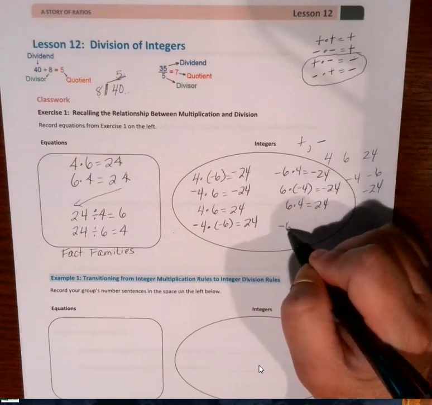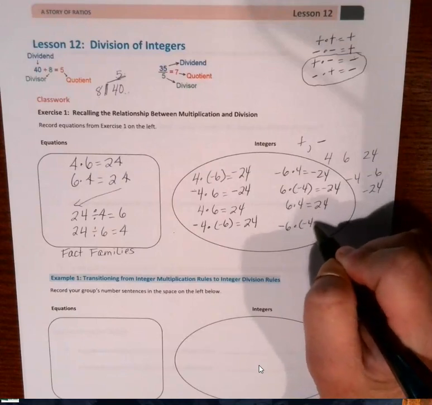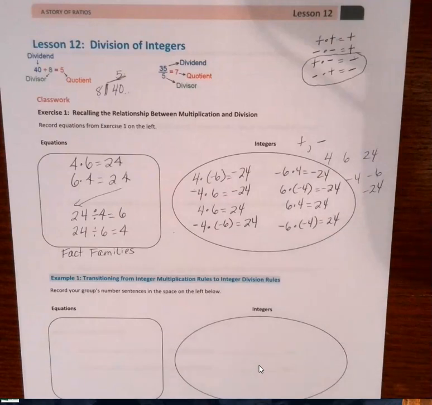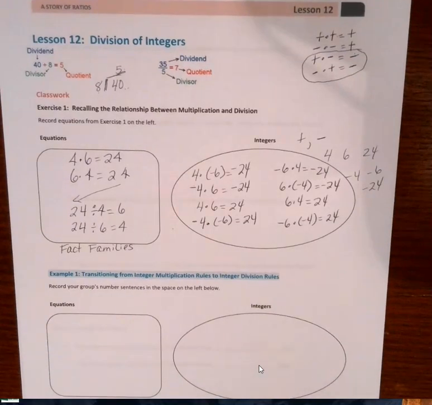And negative 6 times negative 4 is equal to 24. And those are the commutative property of multiplication, which simply says that you can change the location of the factors in multiplication and you will still have the same product. So if we come down here, let's figure out that relationship as we move into division.